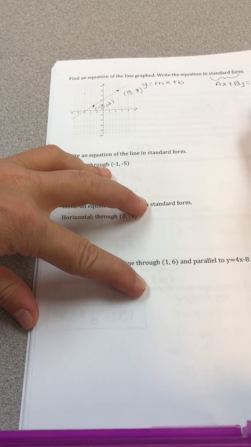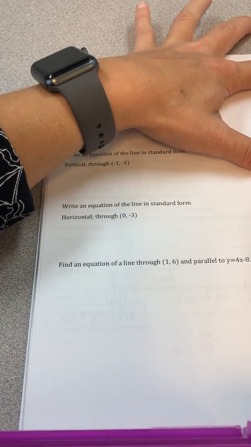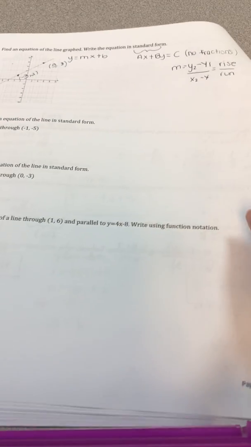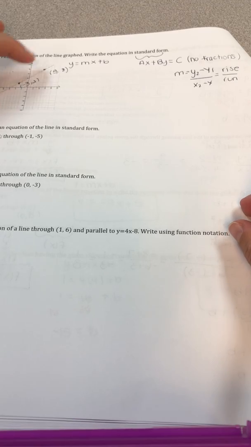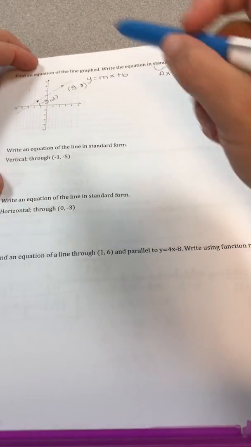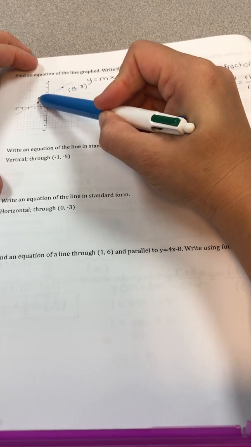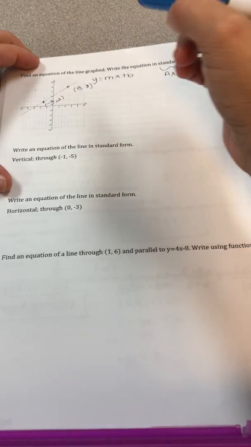So I can either plug this into y2 minus y1 over x2 minus x1 like we did before, or we can look at it as rise over run. So from one point to the next, we can see how much is it going up and how much is it going over. So from this point to this point, because we're going from left to right, it's going up 1, 2, 3, 4, 5, 6.